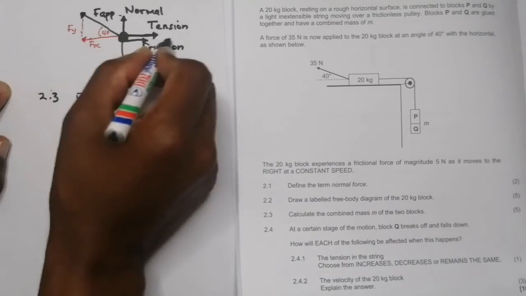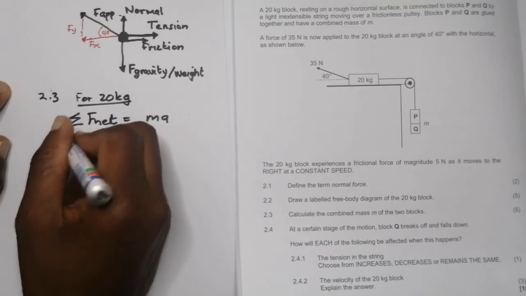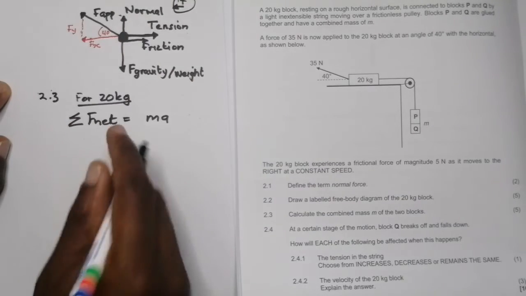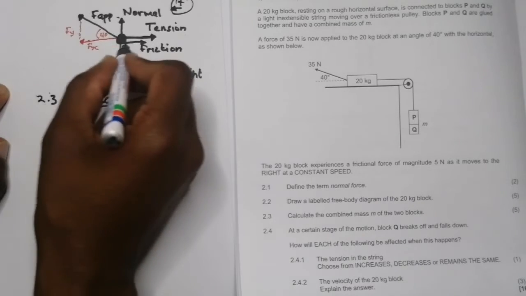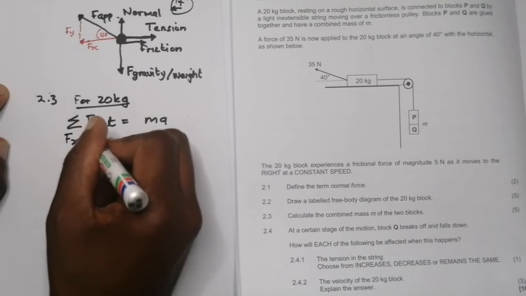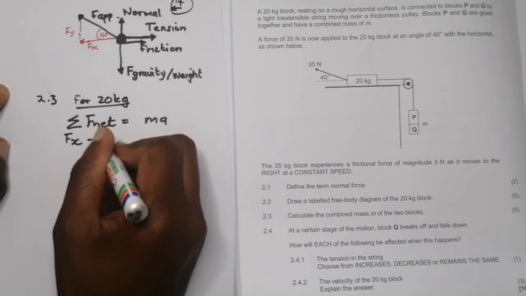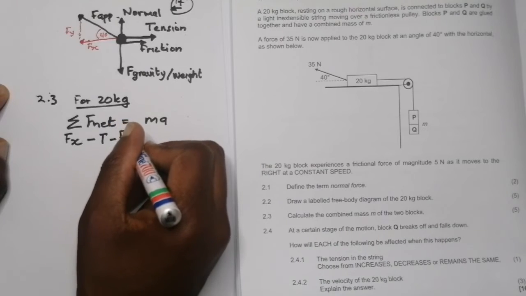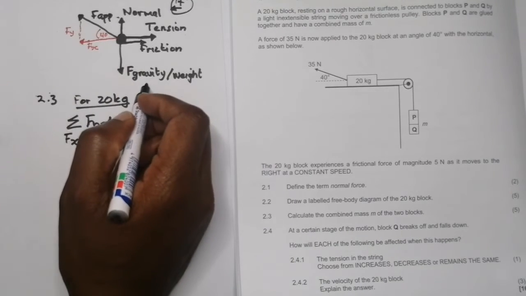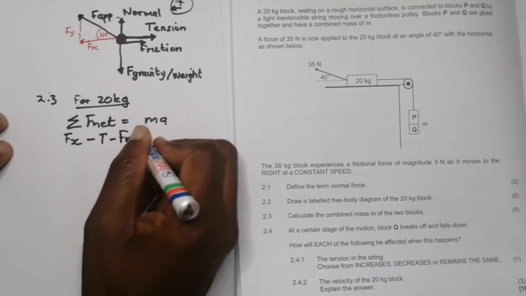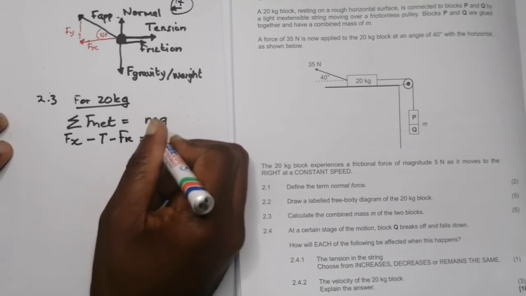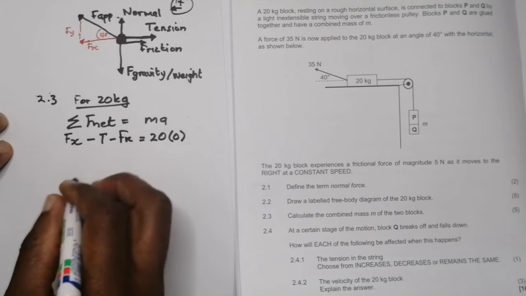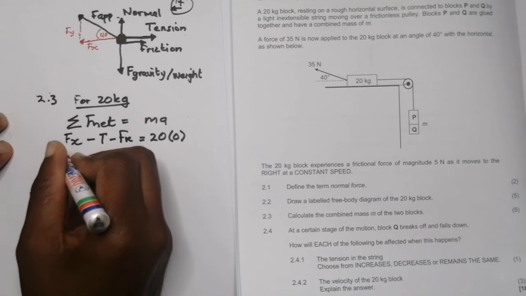Now, considering only horizontal forces, I'm taking that direction to be positive, because that's the direction of motion. So that means I'm going to say Fx minus the tension, you can say plus minus the tension if you want to, minus the frictional force. Remember, I'm only dealing with the 20 kg block, right? And this is equal to 20, but remember, the acceleration is 0. That's important.